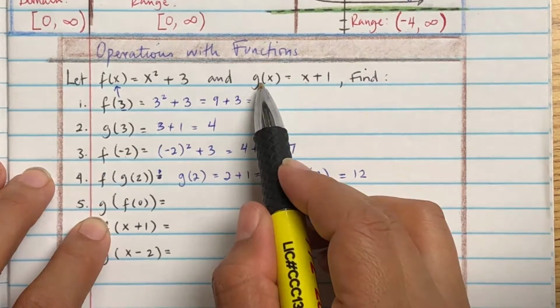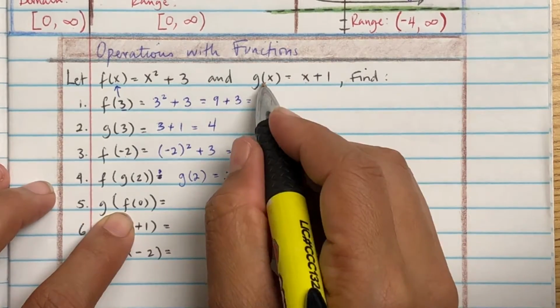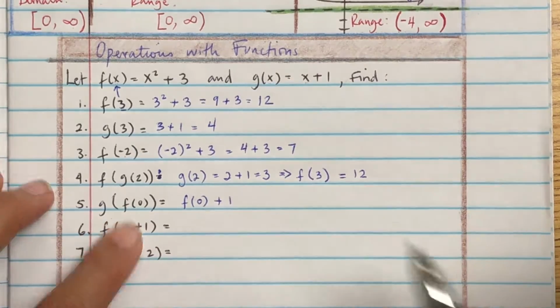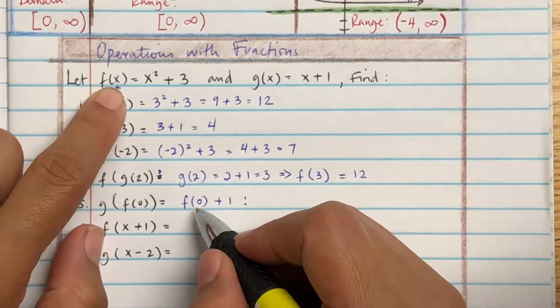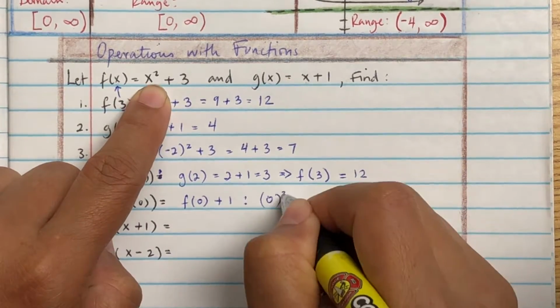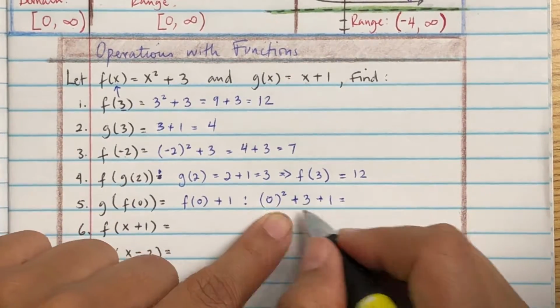So let's do another one. This time I'm just going to write it all in. So g of f of 0, where the x part is f of 0. I'm going to write the g function, where I see x, I'm going to put f of 0. So x plus 1 is f of 0 plus 1. Now I need to find f of 0. So I go to f, and 0 is where I see x. So it's going to be 0 squared, which is 0, plus 3. And then plus that 1, because all of that was f of 0.